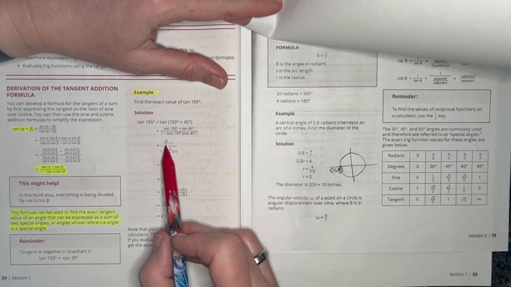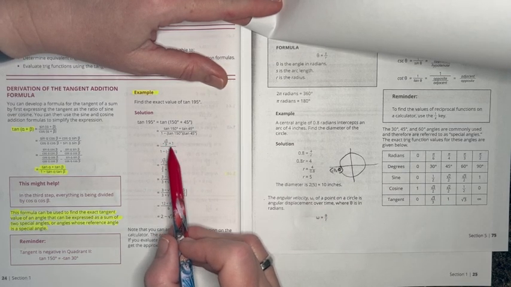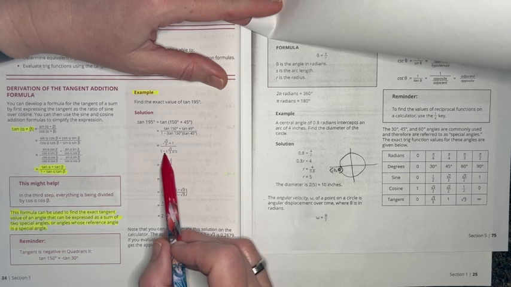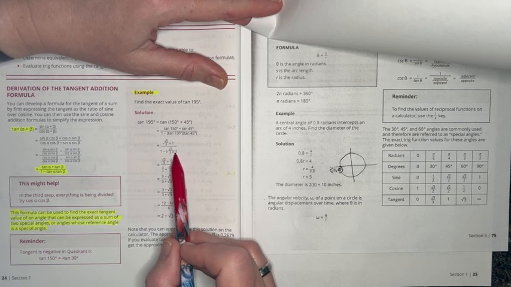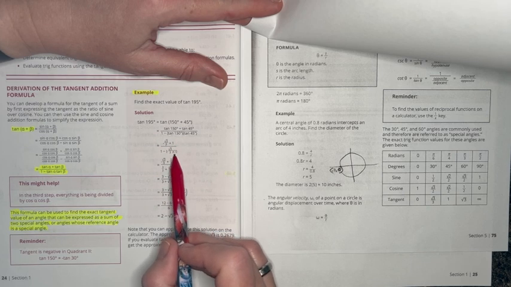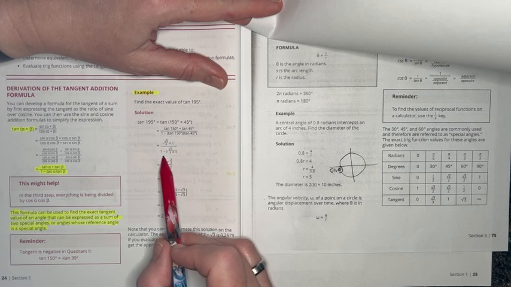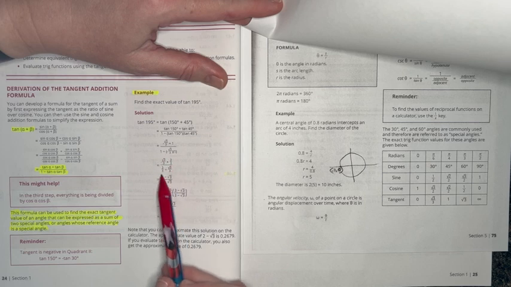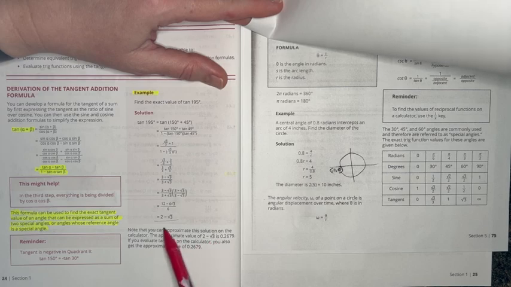So it's negative square root of 3 over 3 plus 1 over 1 minus the negative square root of 3 times 1. Okay, so once you found the numerator, all you do is multiply those two numbers in the denominator and subtract them from 1. And obviously, we've got a lot of fraction work going on to get down to the final answer of 2 minus the square root of 3.